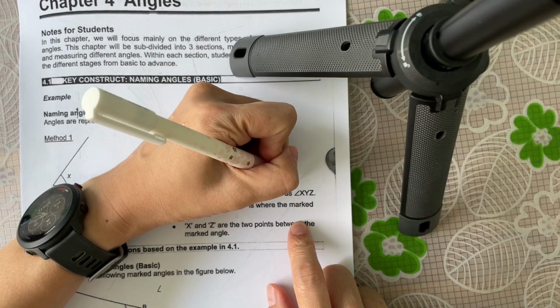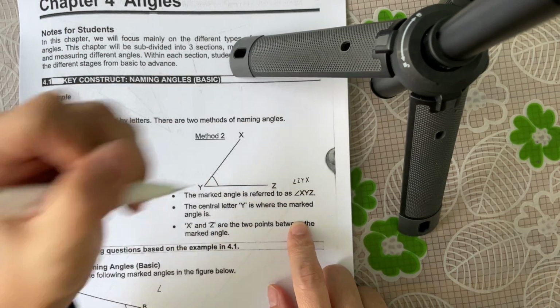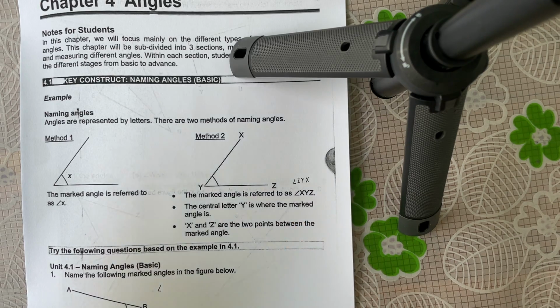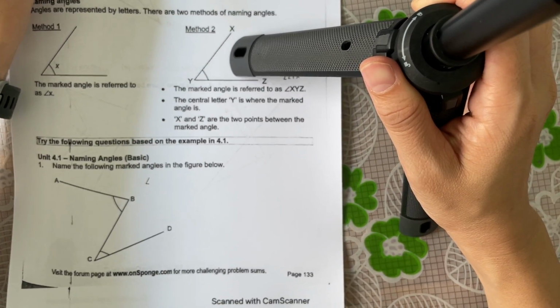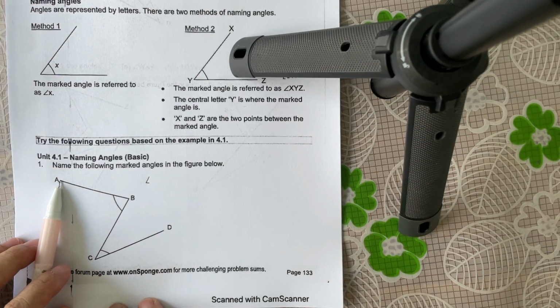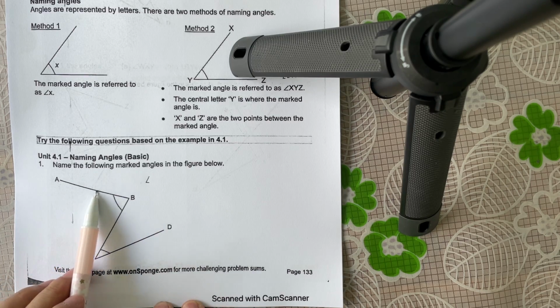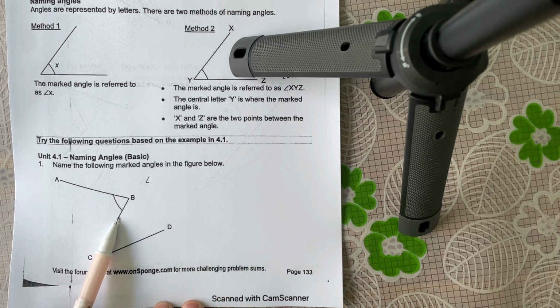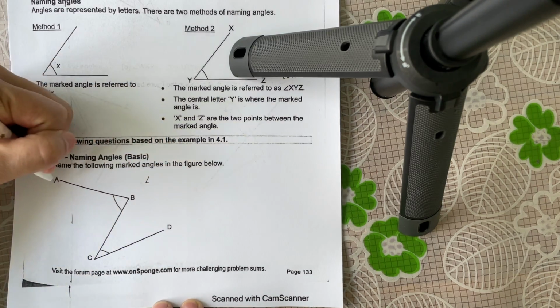Okay, so I would put this down as angle ZYX as well. Now let's take a look at the questions that follow. For this, they ask you to name the following marked angles in the figure below. This angle over here is made up of two lines, AB and BC. So in order to mark this angle, this is referred to as angle.